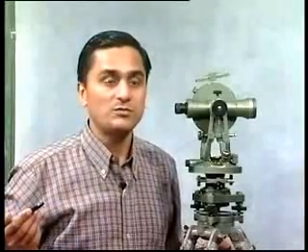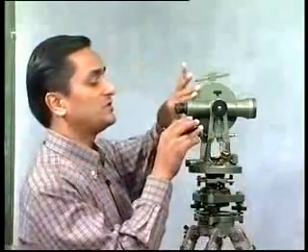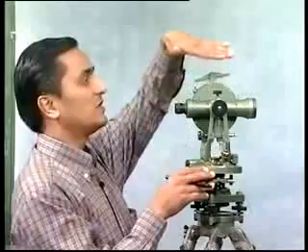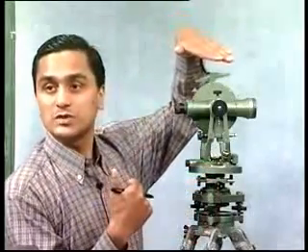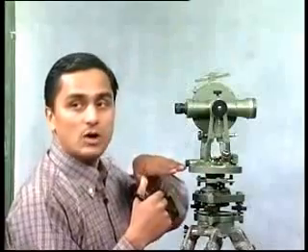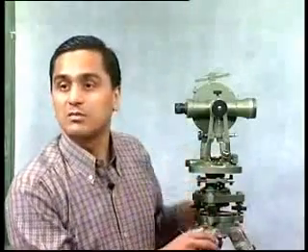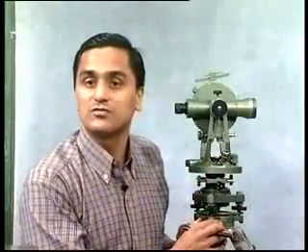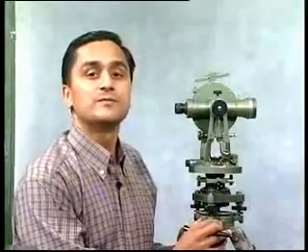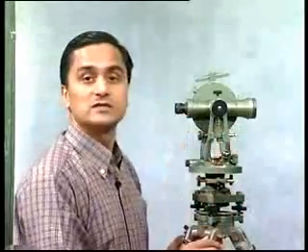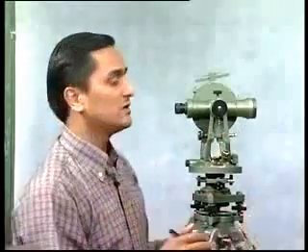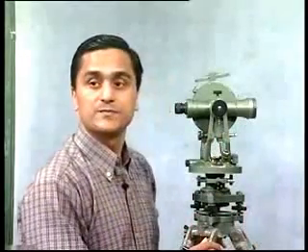Why is it important? Because if you are working in the field and this instrument is set in such a way that your eyepiece is here, every time you have to go up in order to take the observations, or if it is down, you have to bend. So this is not comfortable, because when we work with the instrument in the field, we work for hours. So we should set to a comfortable height, as in this case. Without any bending, I can see through the eyepiece.